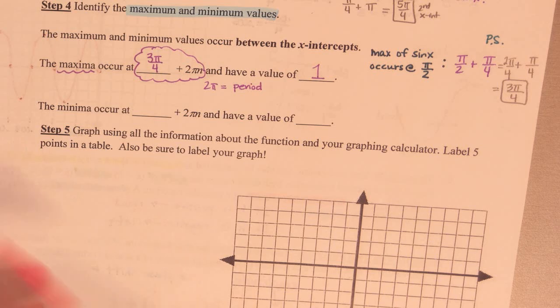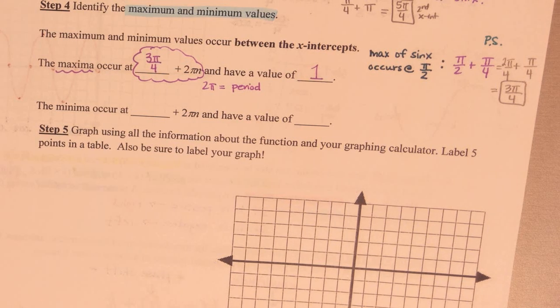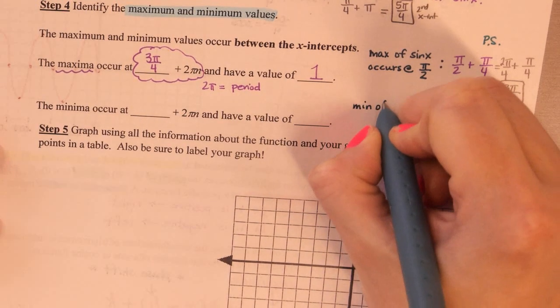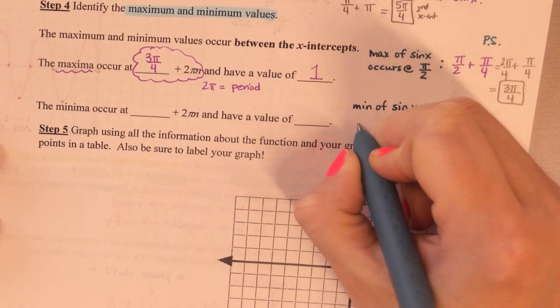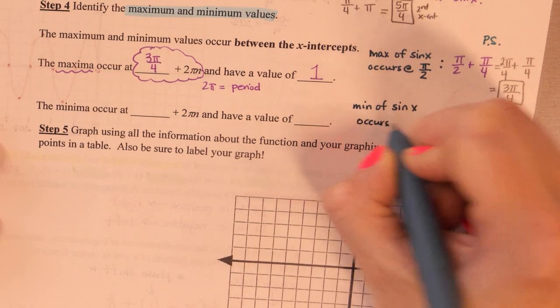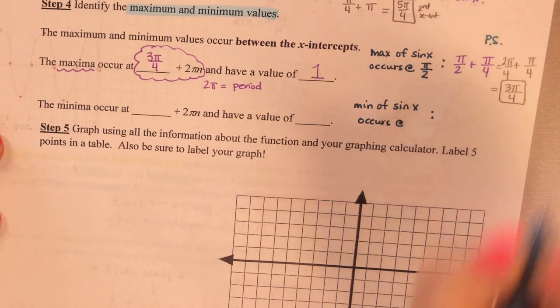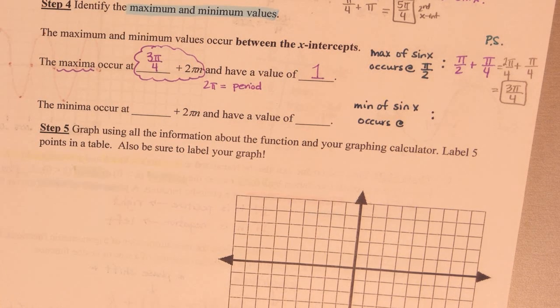Okay, so I want you guys to try to do the min. So we're going to set it up the same way. So the min of sine of x occurs at, fill that in, and let's find that. And you guys already know what the value is, right?